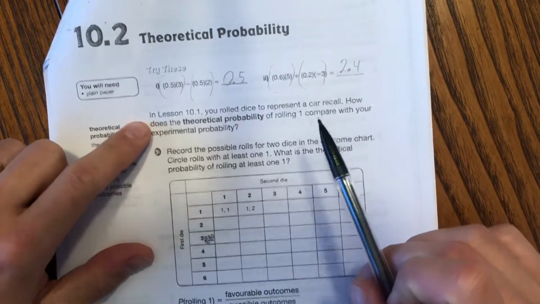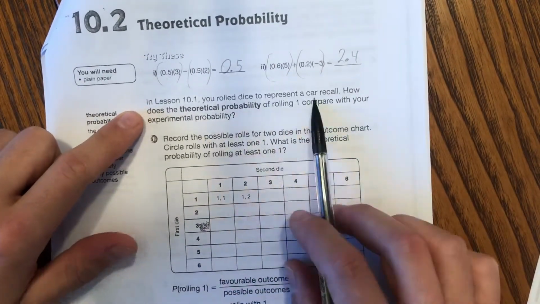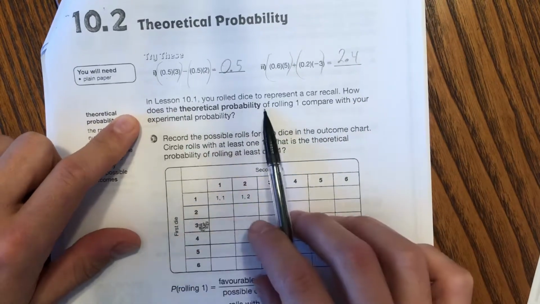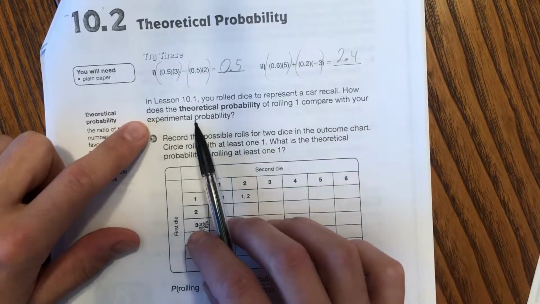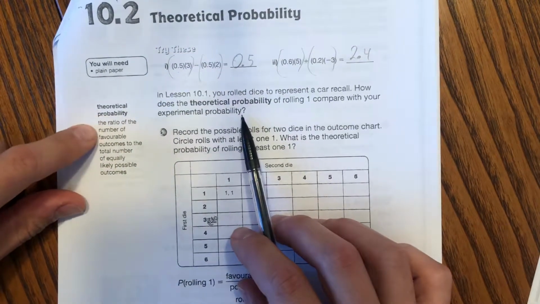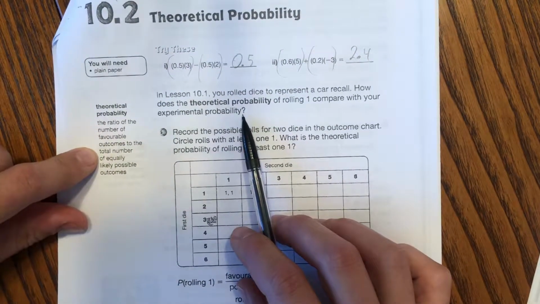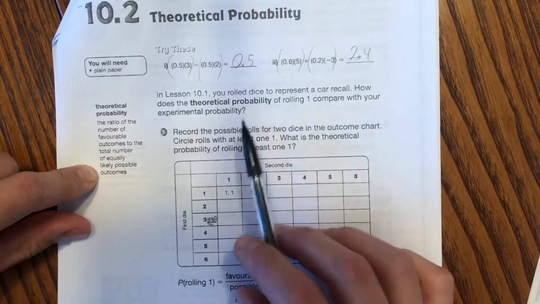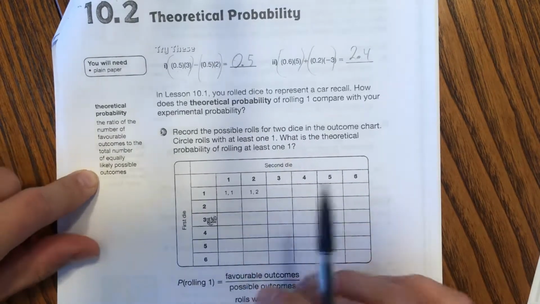In lesson 10.1, you rolled dice to represent a car recall. How does the theoretical probability of rolling 1 compare with your experimental probability? Theoretical probability is the ratio of the number of favorable outcomes to the total number of equally likely possible outcomes.